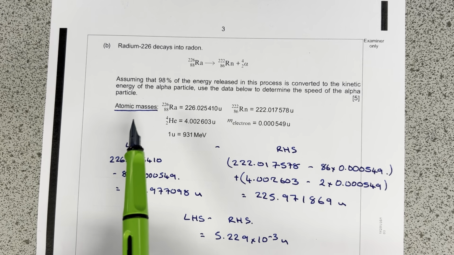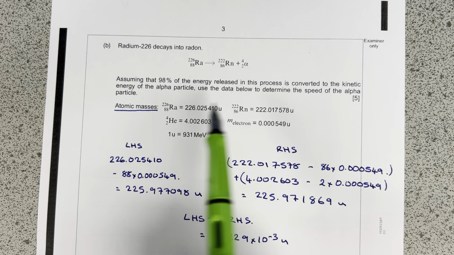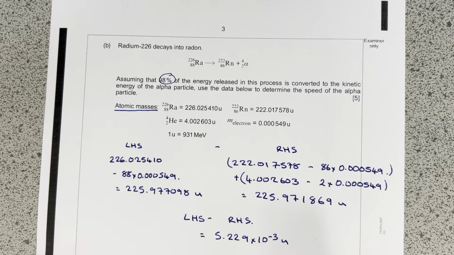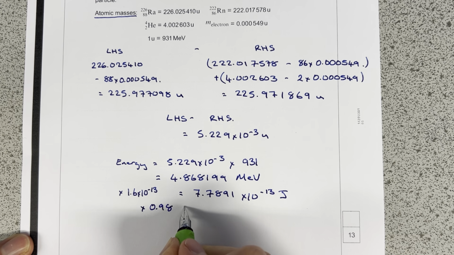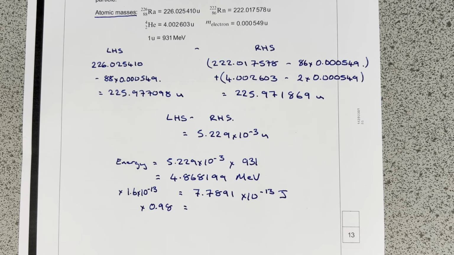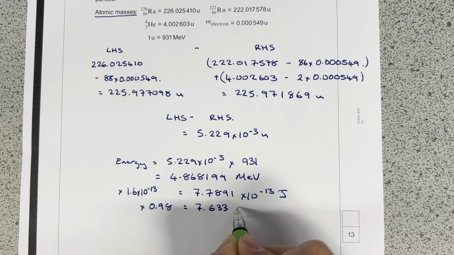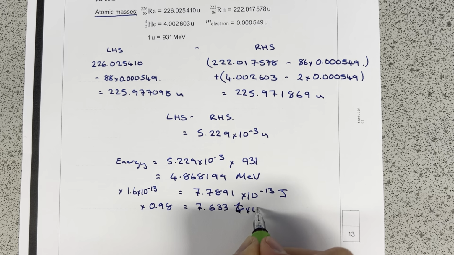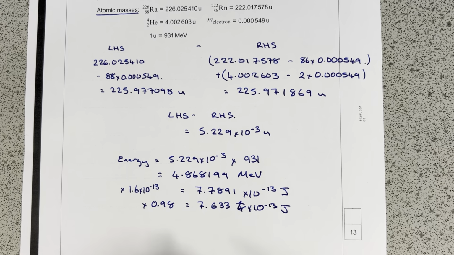Go back to the top question up here again. It actually wants me to work out the speed of a nucleus, the speed of this helium, if it's got 98%. So I'm now going to find 98% of this. So I'm going to times it by 0.98. And that's going to give me 7.633 times 10 to the minus 13 joules. So that's 98% of the energy released, which is turned into kinetic energy.